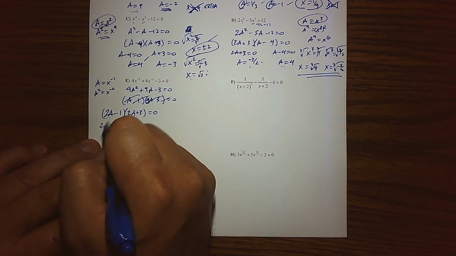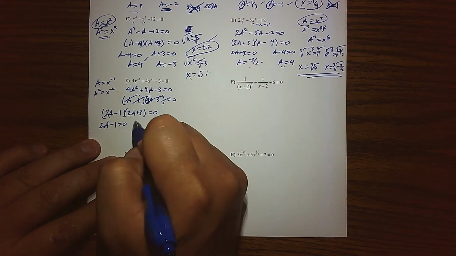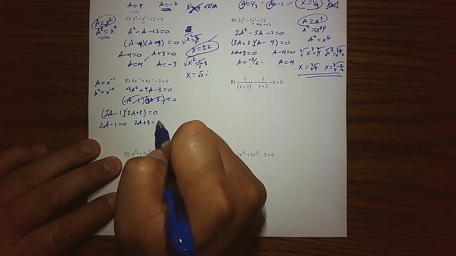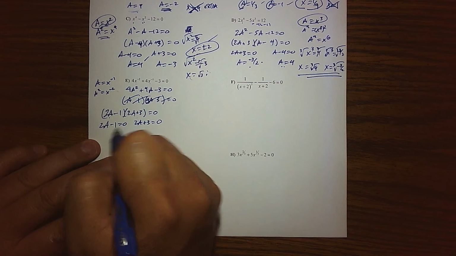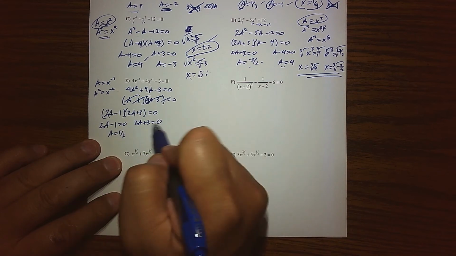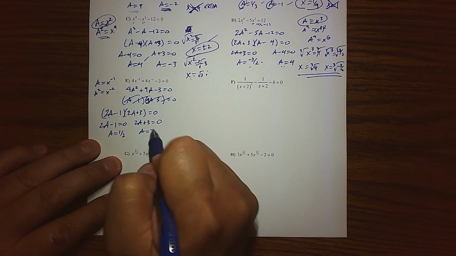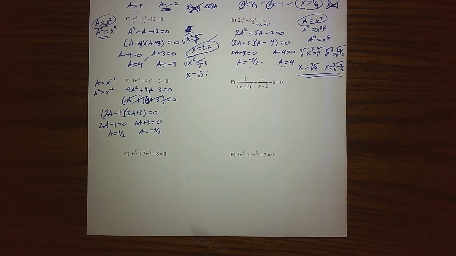So first times first is first, last times last is last. -2a, positive 6a, yep, so there we have it. So that now means that 2a minus 1 is 0, or 2a plus 3 is 0, right? Adding 1 and dividing by 2, we get a is equal to 1/2. Subtracting 3 and dividing by 2, we get a equals -3/2. So there's my solution in the a world.